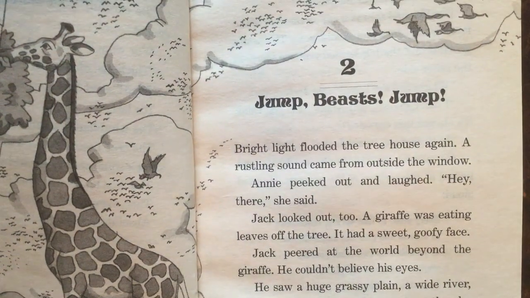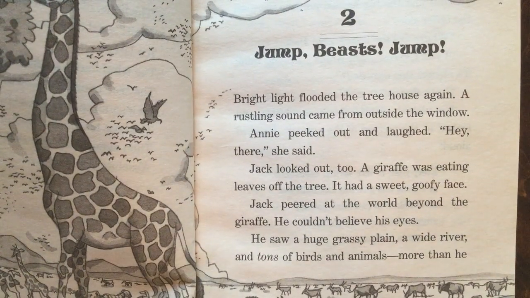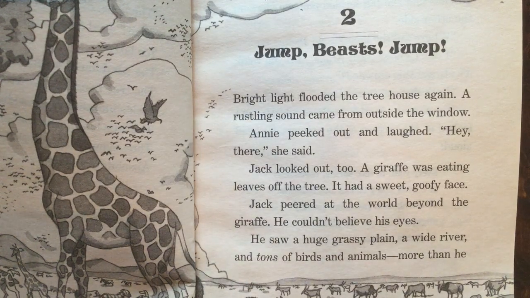Chapter 2. Jump, beast, jump. Bright light flooded the treehouse again. A rustling sound came from outside the window. Annie peeked out and laughed. "Hey there," she said. Jack looked out too. A giraffe was eating leaves off the tree. It had a sweet, goofy face.